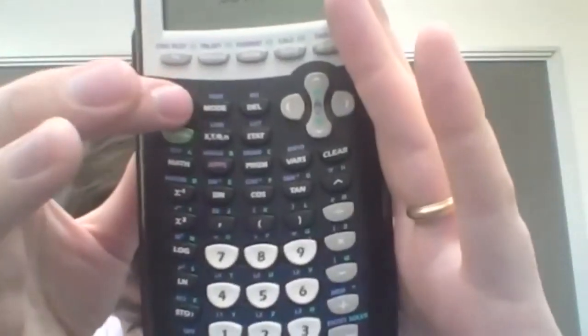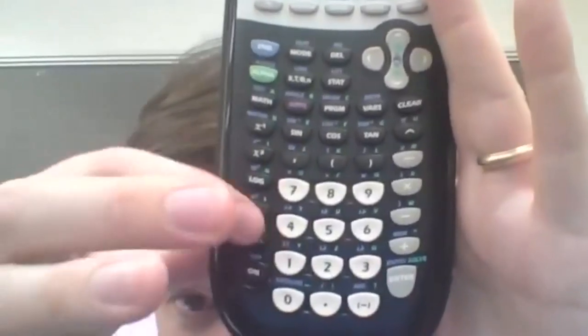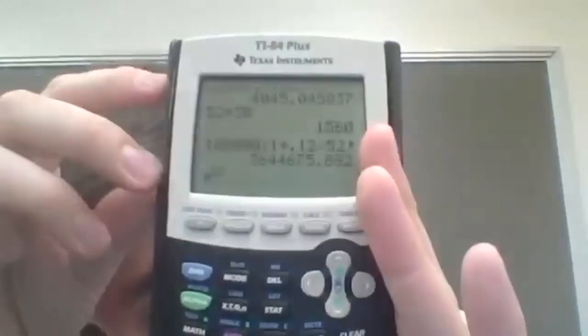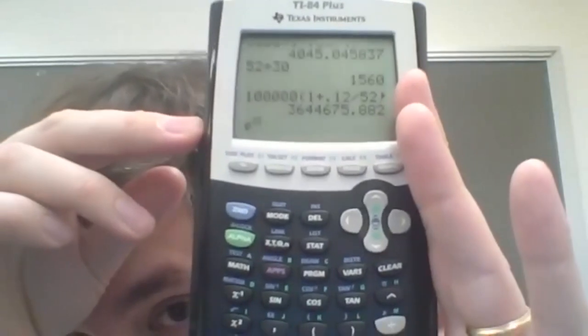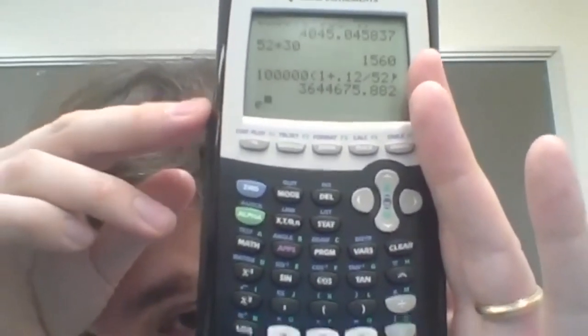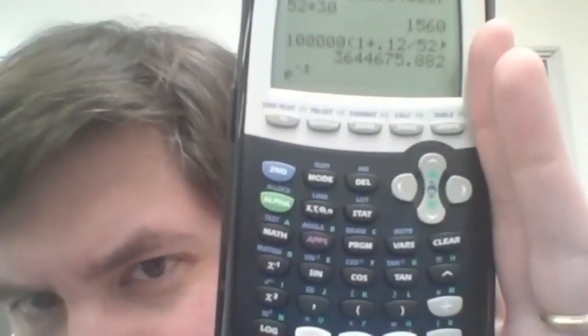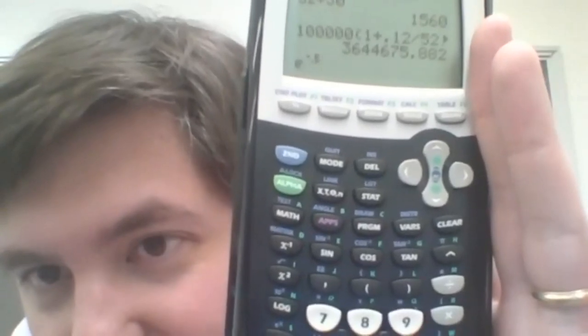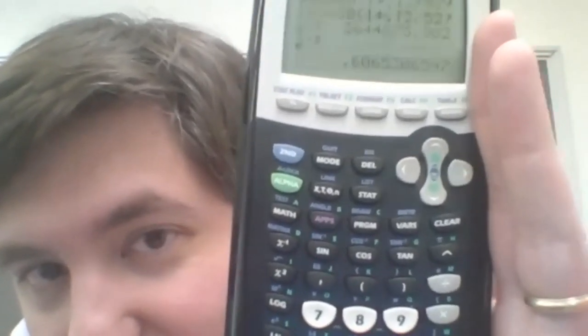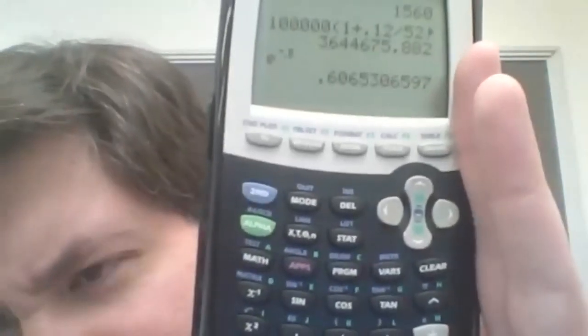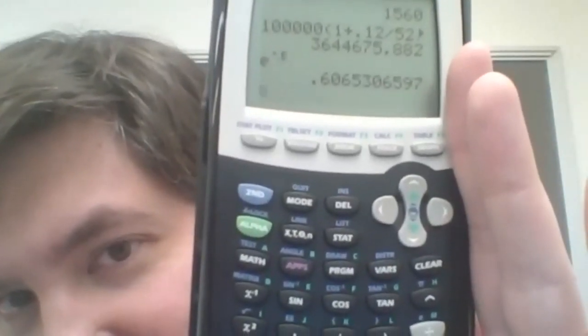What you would do, because it's in blue, is press the second key and then the ln key, and you will see that gives me e, and then it's got a power there for me. So I can type in a power that I want for e. In this case, negative 0.5 is the power they asked me to do. So I'll just type in negative 0.5 while I'm up there in exponent land. And if I press enter, they wanted 5 decimal places, so it's 0.60653. So that is the answer.